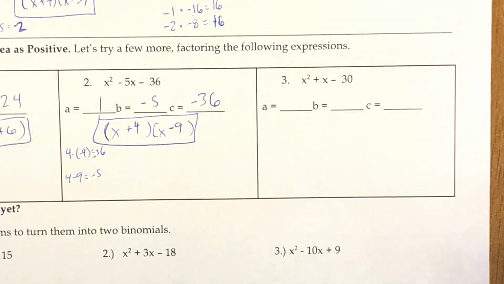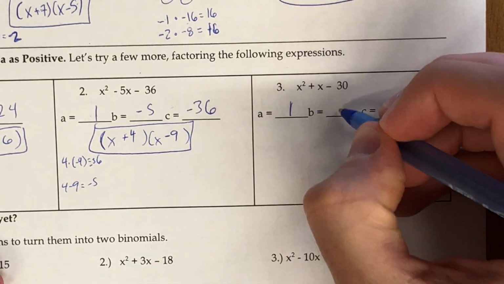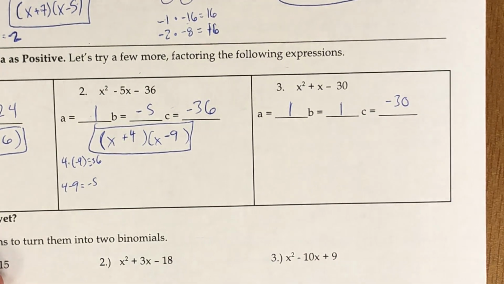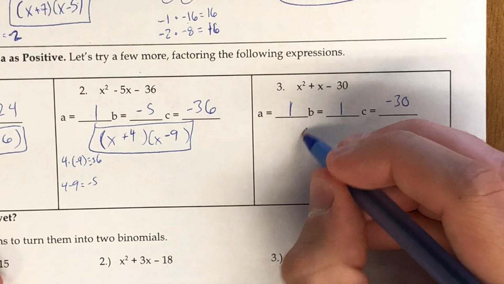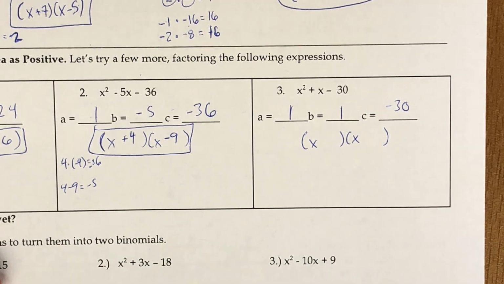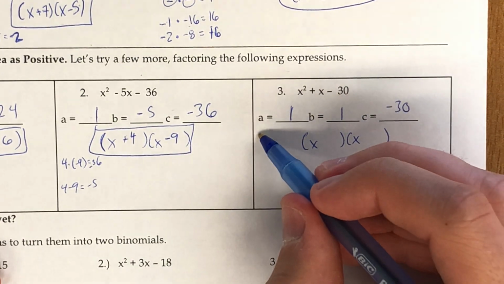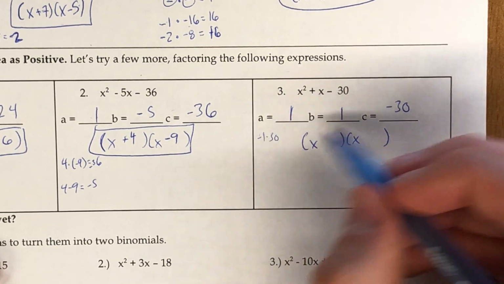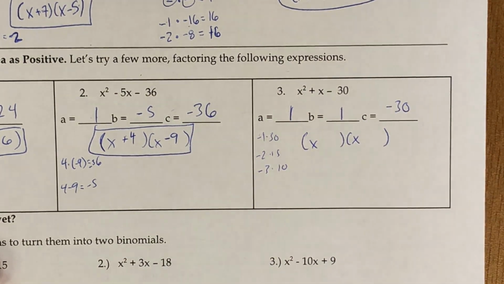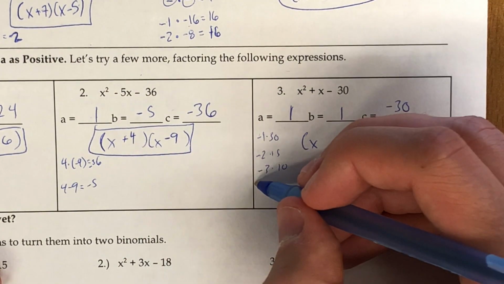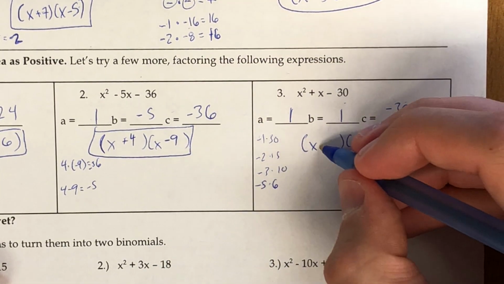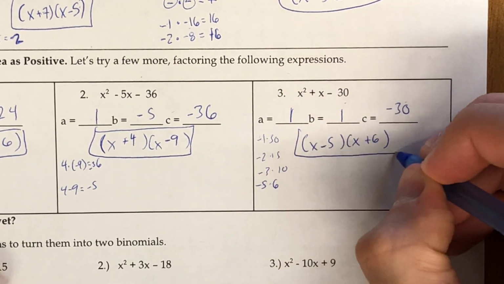Same idea here for the last one. Our a value is 1, b value is 1, c value is negative 30. So it's got to multiply to c, add to b. Multiply to negative 30 and add to 1. So we think through. Negative 1 and 30, not going to work. Negative 2 times 15. Negative 3 times 10, still not going to add to 1. Negative 5 times 6, ooh, that multiplies to negative 30 and adds to 1. So it'd be x minus 5, x plus 6.